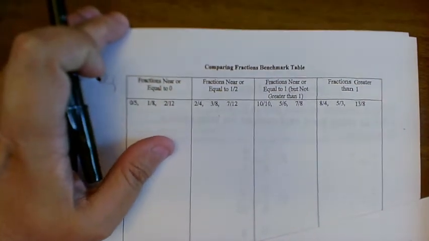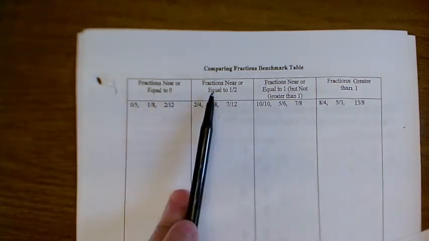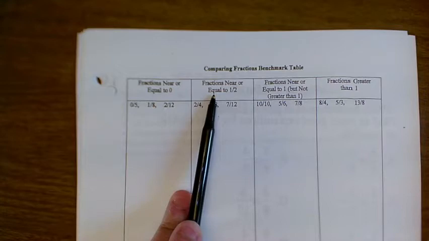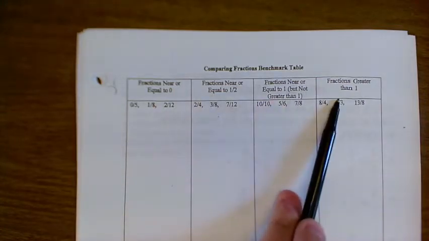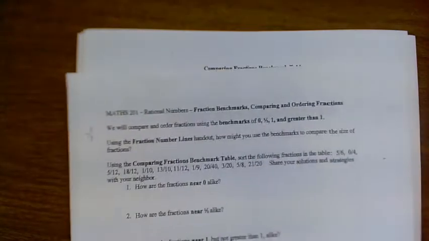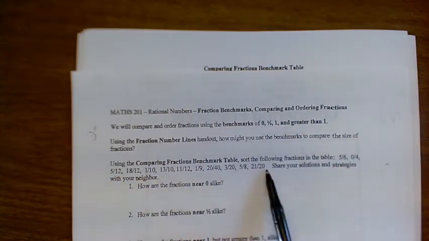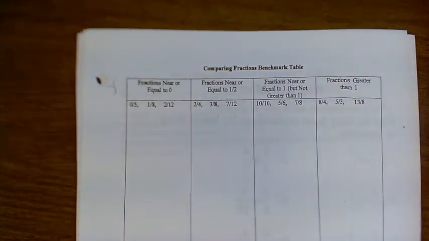So our benchmarks. When we're looking at fractions, the fraction is either going to be close to 0, close to or equal to 1/2, close to or equal to 1, or greater than 1. So those are our benchmarks: 0, 1/2, 1, and then greater than 1. So take a minute and place these fractions where you think they should go in the appropriate categories. And then unpause this video when you're done, and we will talk about the answers.